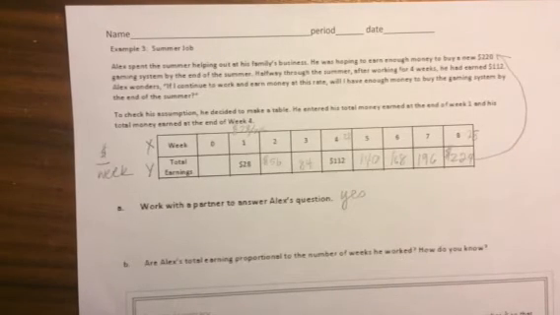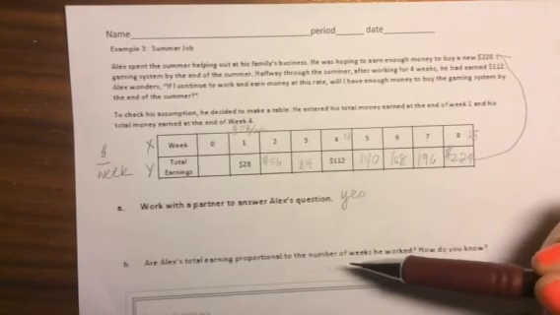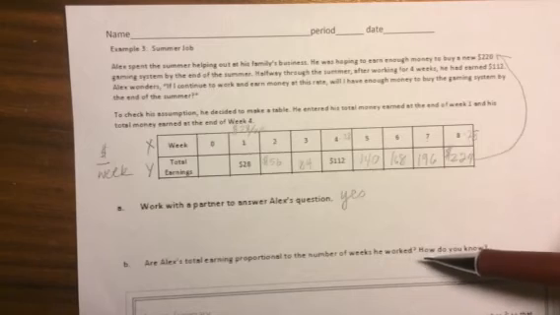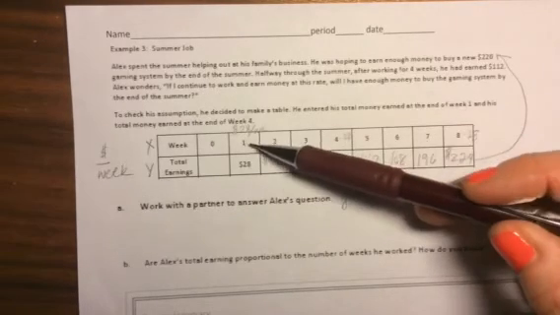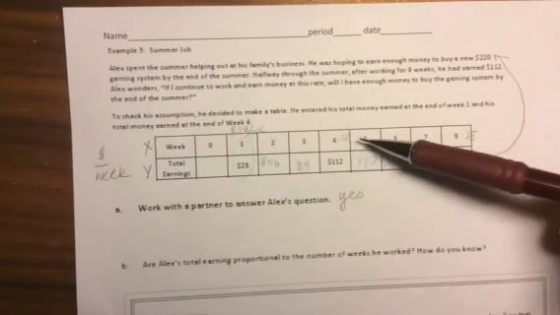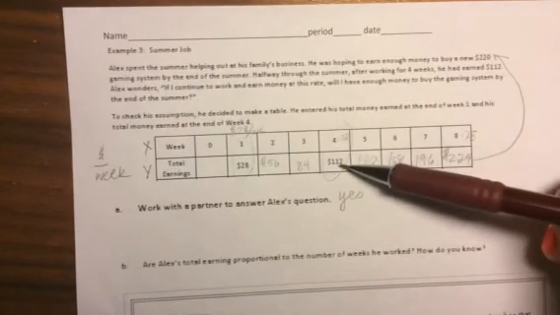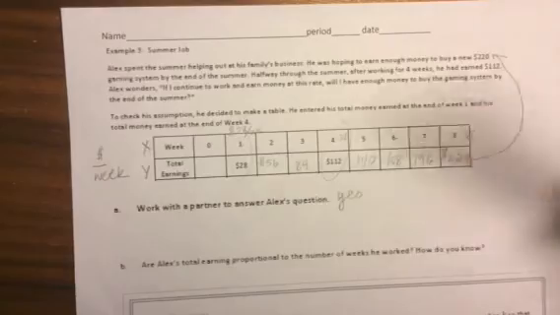And then are Alex's total earnings proportional to the number of weeks he worked? Yes. How do you know? Because we came up here and we compared, found the constant proportionality for each of those. And 112 divided by 4 is 28. 28 divided by 1 is 28.